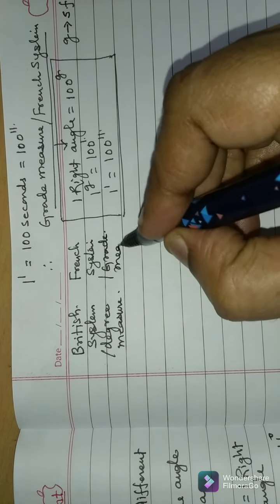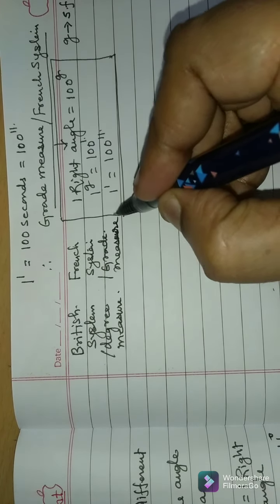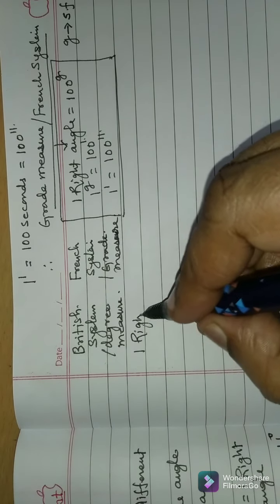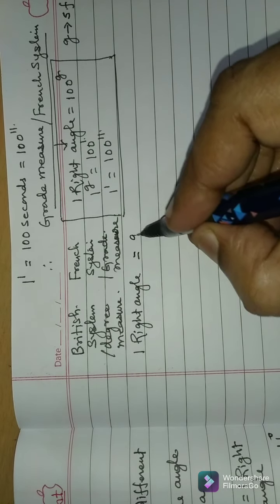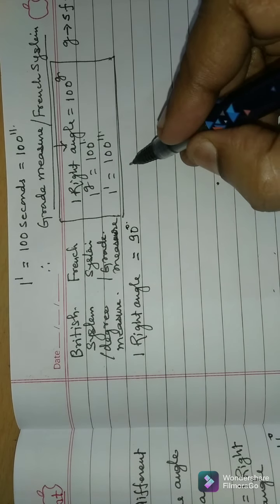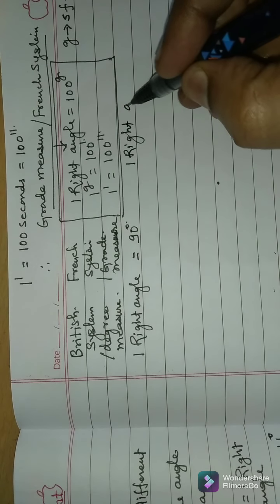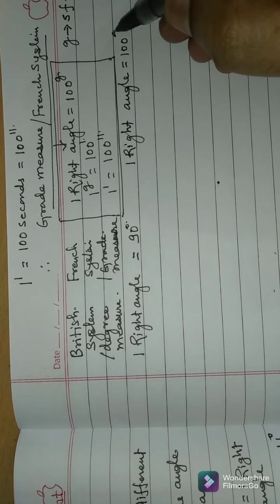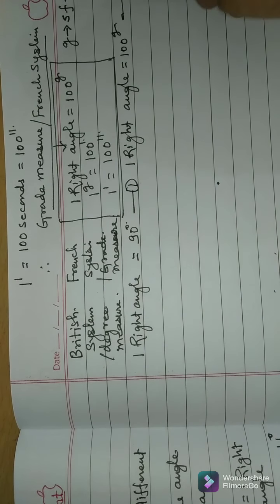See, one right angle is equal to 90 degrees, and one right angle is equal to 100 grades. So this is taken as 1, this is 2.